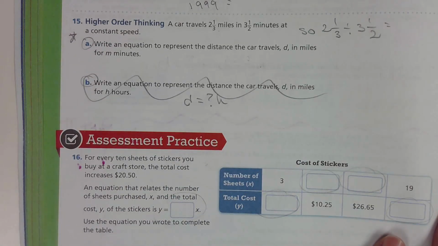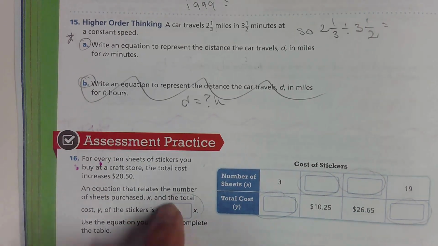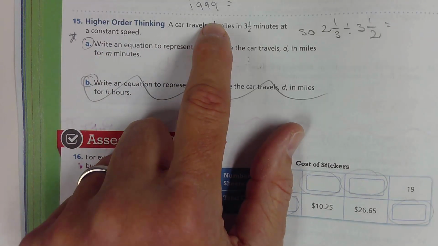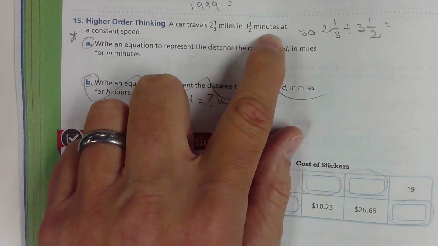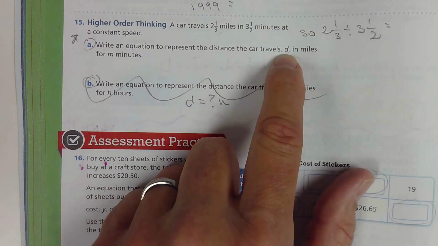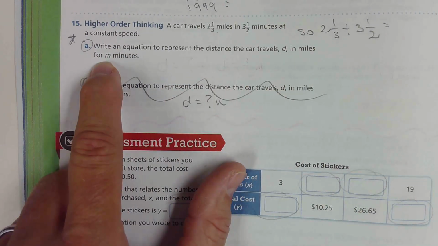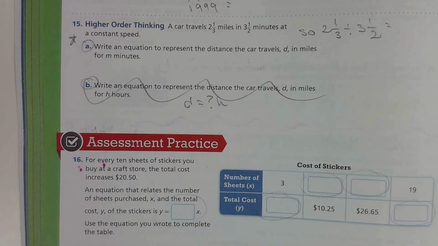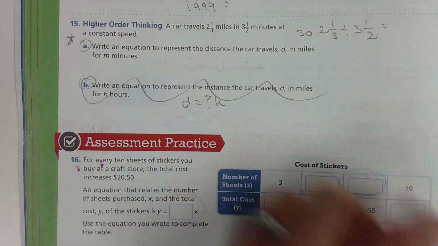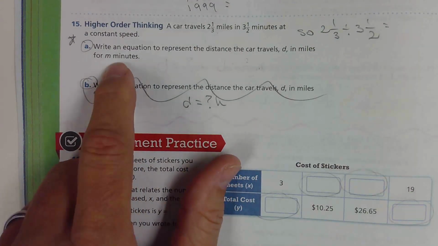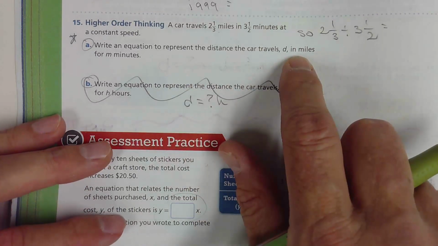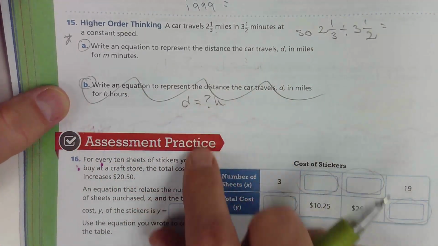15, higher order thinking. I set it up for you. Scratch out B, not worried about that. It says a car travels 2 1/3 miles in 3.5 minutes at a constant speed. It says write an equation to represent the distance the car travels, D, in miles for M minutes. So I just gave you a little help with that. It's going to be 2 1/3 divided by 3 1/2. But I still want you to write an equation, okay, for D miles in M minutes. See if you guys can do that.